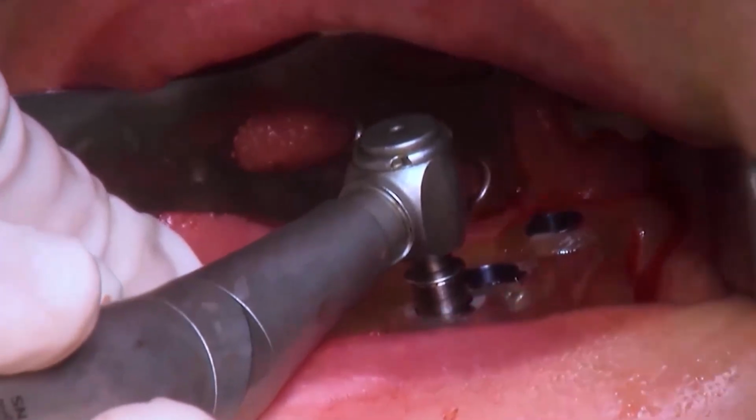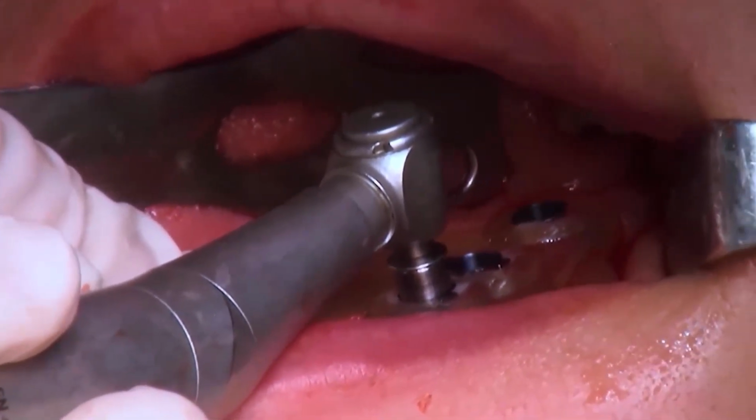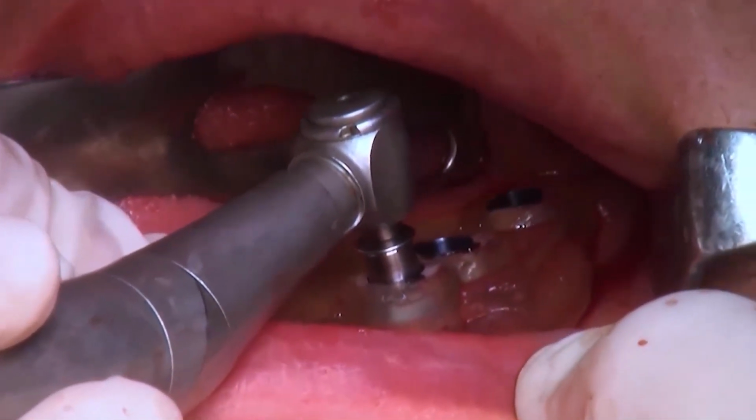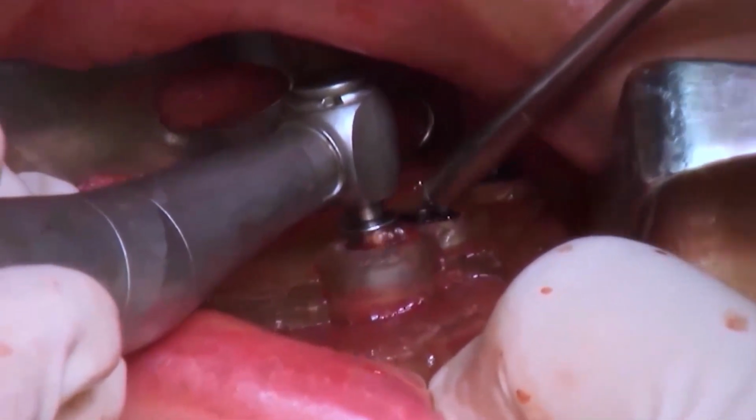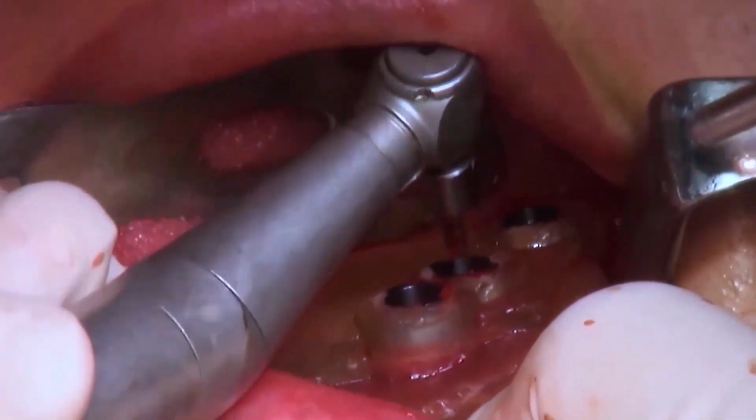The drilling on the other side is being done using the same drill sequence as on the previous side.